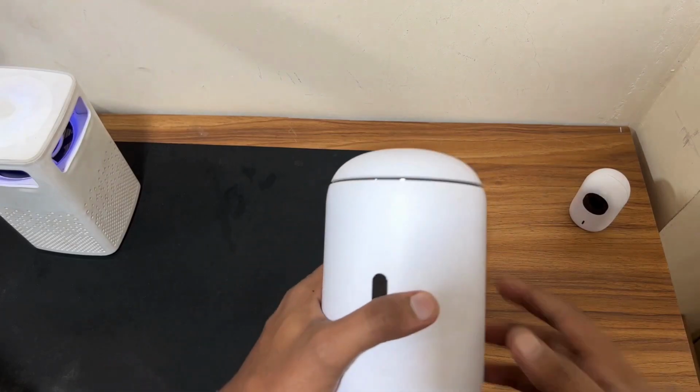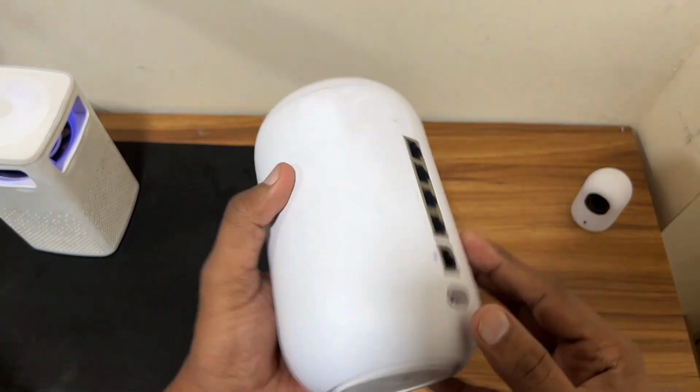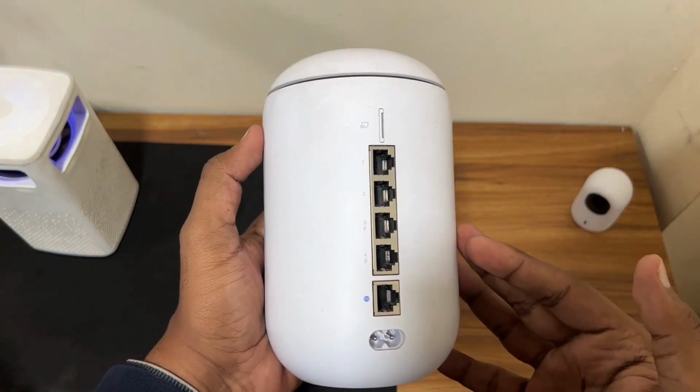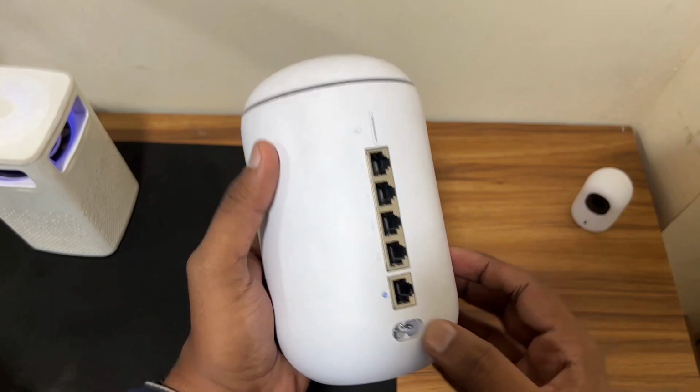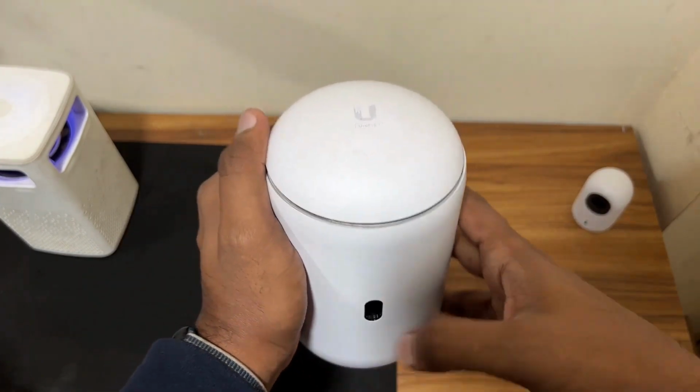So this UDR is already adopted and managed. So first of all, we have to reset it. So I will plug the power cord and then I will reset the UDR.